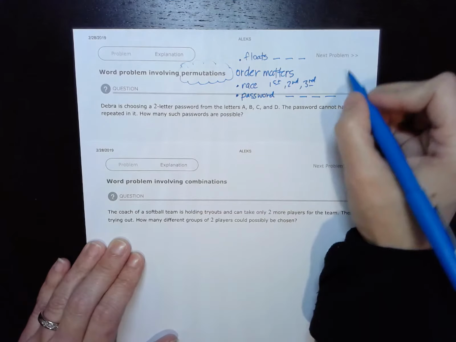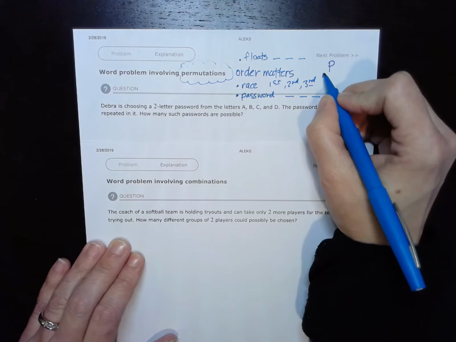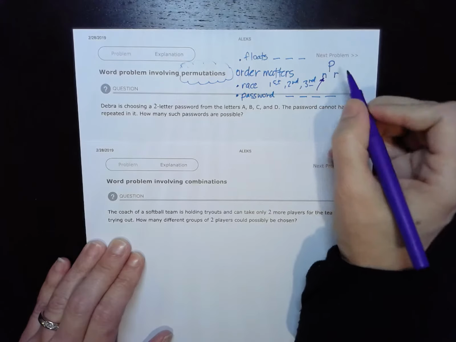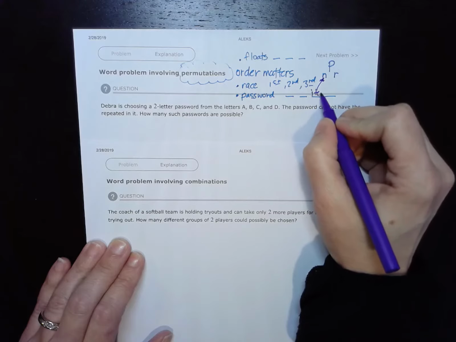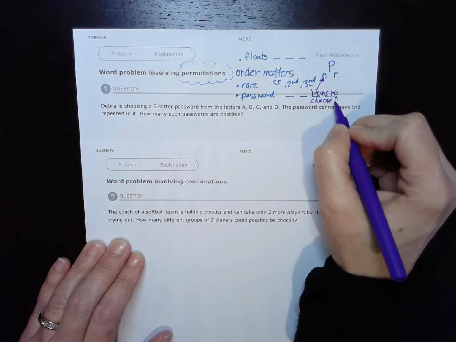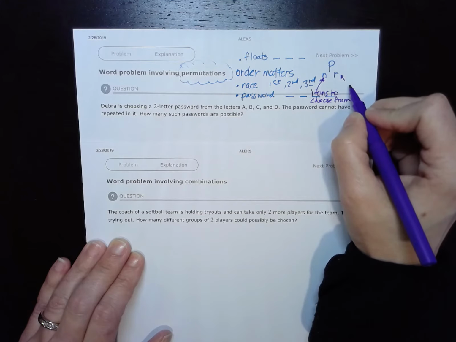The formula for permutation says P(n, r), where n is the items you have to choose from, and r is the number of items you're picking. So how many you need.